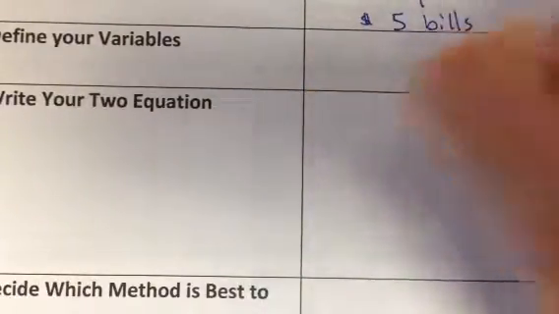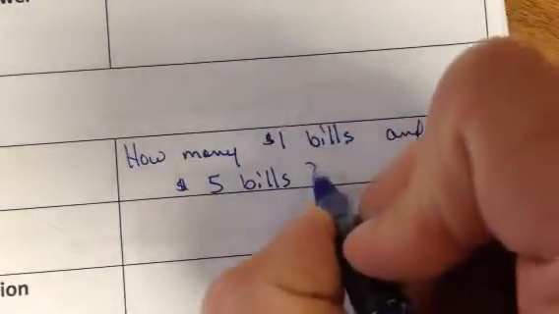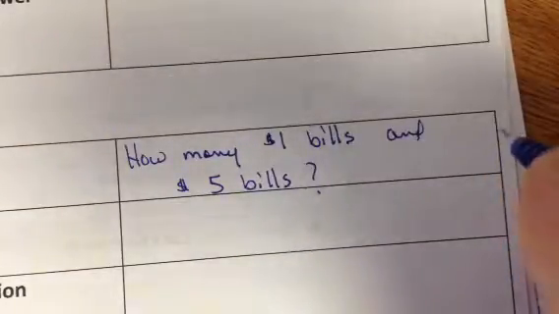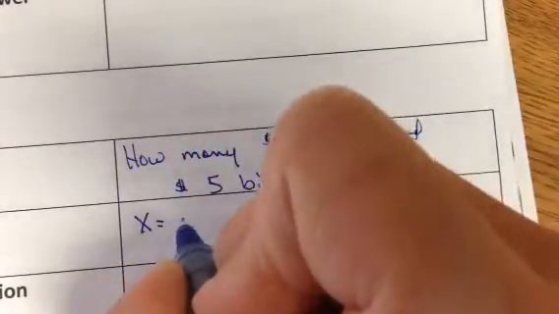Does he have 3 1s and 2 5s? Does he have, oops, sorry, you can't see that. Does he have 10 1s and 1 5? That's what we're going to figure out. So my variables, I went with X as $1 bills.